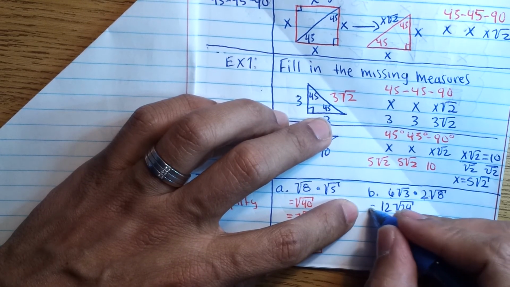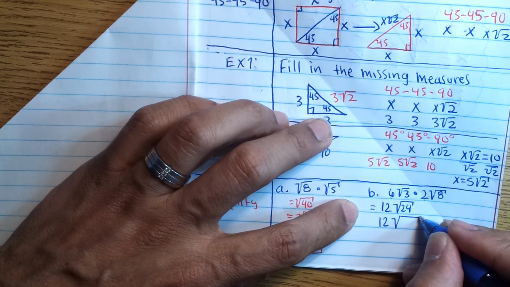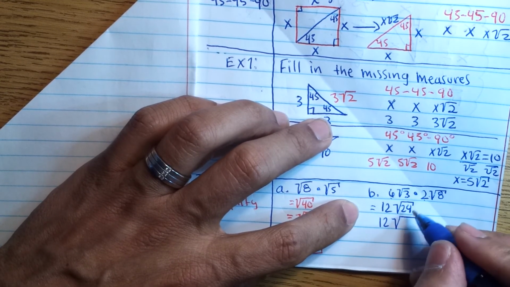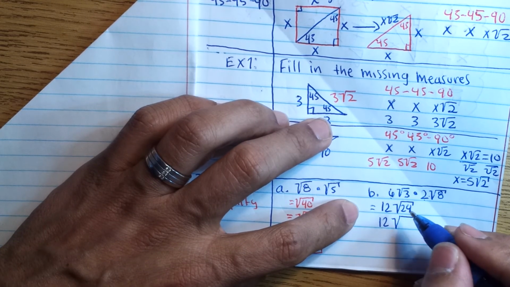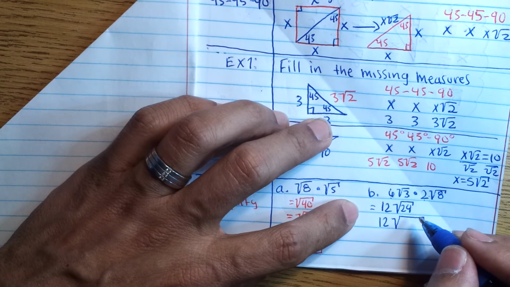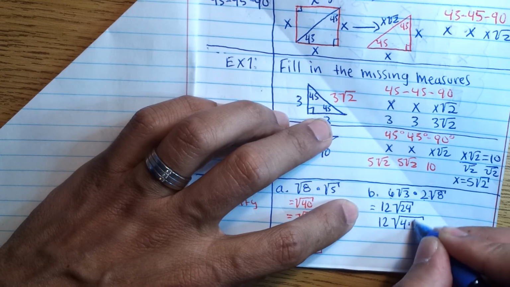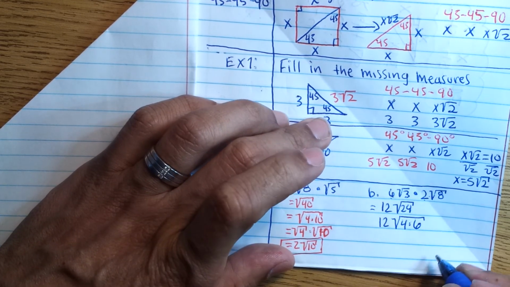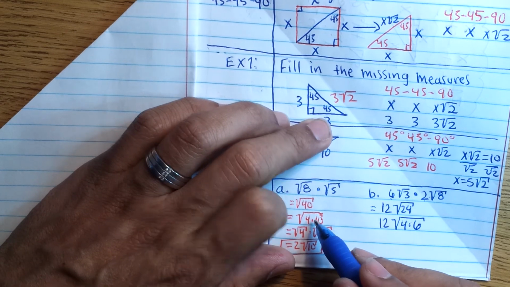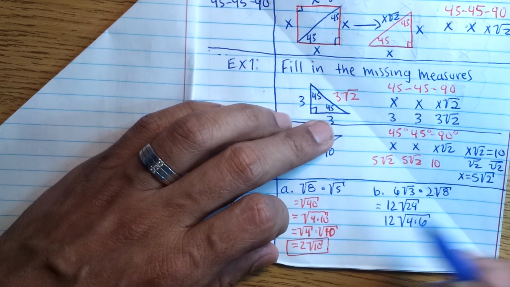So this is 12, that stays the same. And then let's break down a radical 24. Factors of 24, we have 2 times 12, 3 times 8, and 4 times 6. So 4 times 6, that's what we want, okay? Because as you can see on the previous one, we have 4 times 10, but we knew that the square root of 4 is 2.